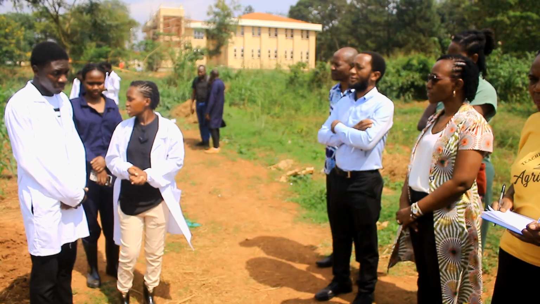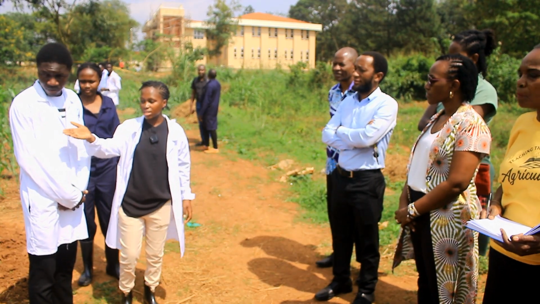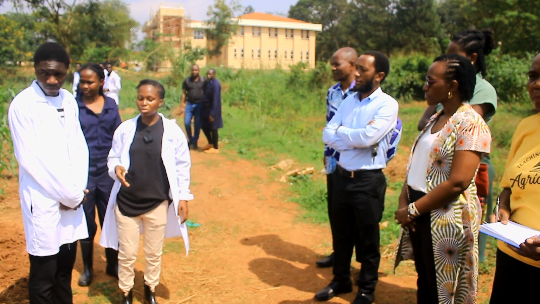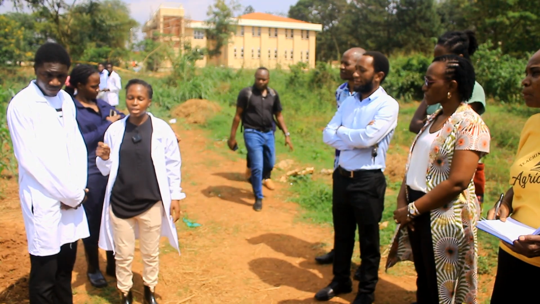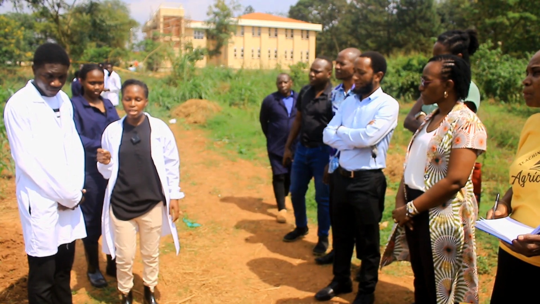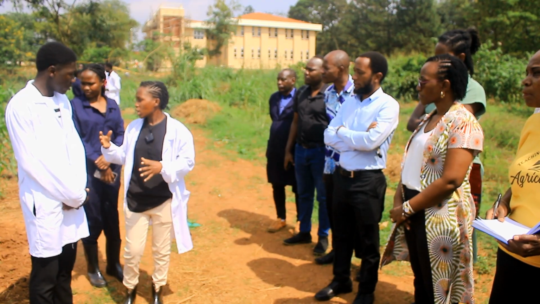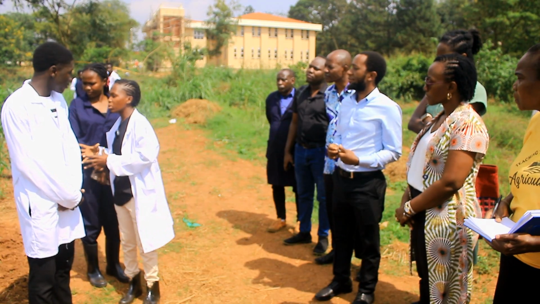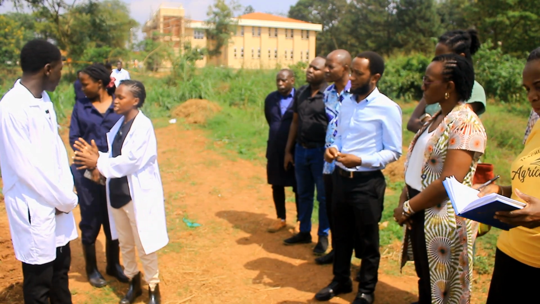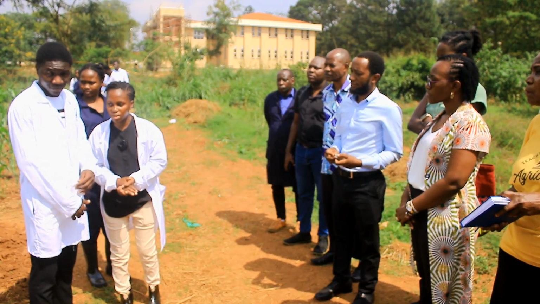Then after that, we made holes, like the way you can see these plants, they're in order. It was 30 centimeters by 75 centimeters. That was because we wanted these plants to reduce any competition that would come about in case these plants were just in any order.